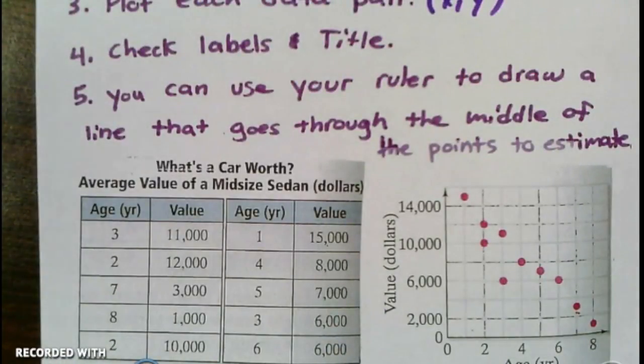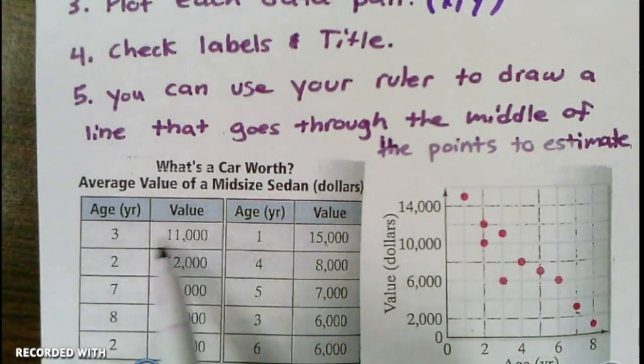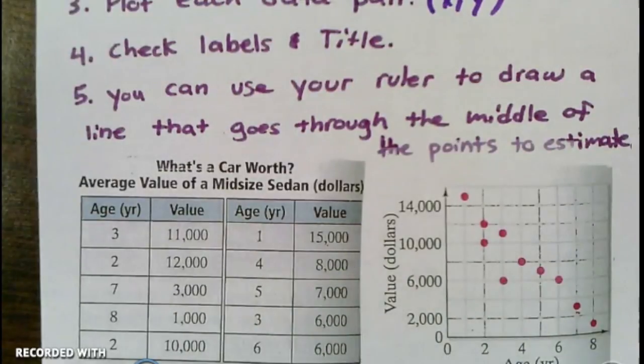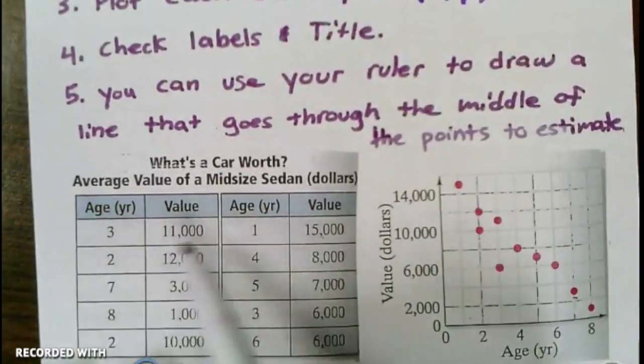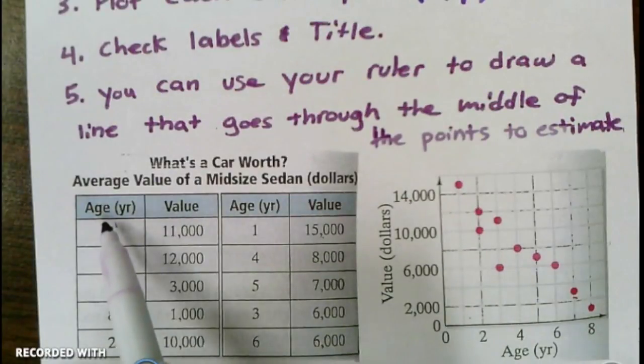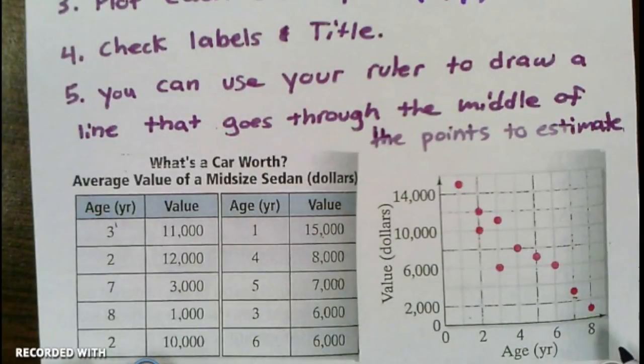Let's look at an example and make this all come together for us. So here we've got what's your car's worth, average value of a mid-size sedan in dollars. So a 3-year-old car is worth $11,000, a 2-year-old car is worth $12,000, a 7-year-old car is worth $3,000, and we're going to take this data and put it into a scatter plot. My two sets of data are the age and the value, and so I need to pick which one's going to go on my horizontal. I'm going to choose the year or the age because that shows time, so I put that down the bottom.